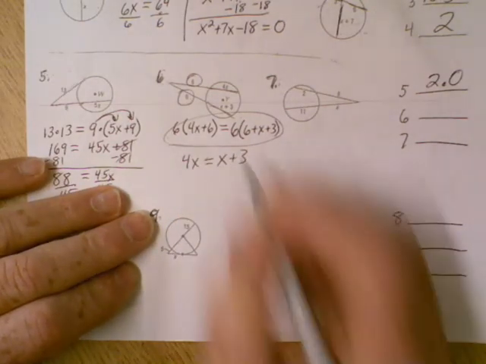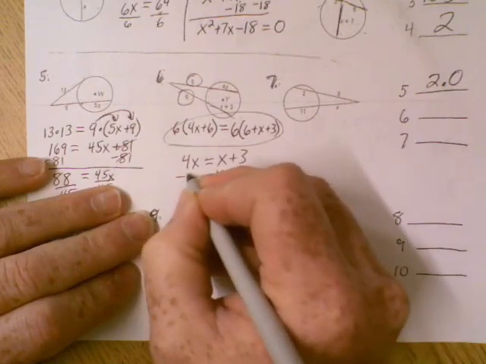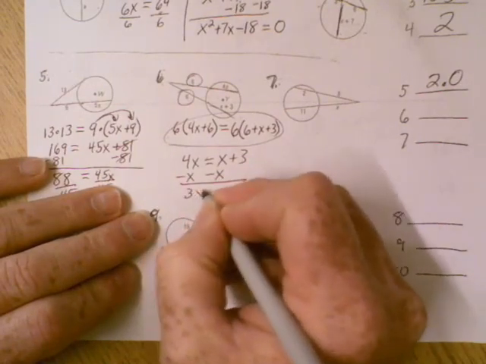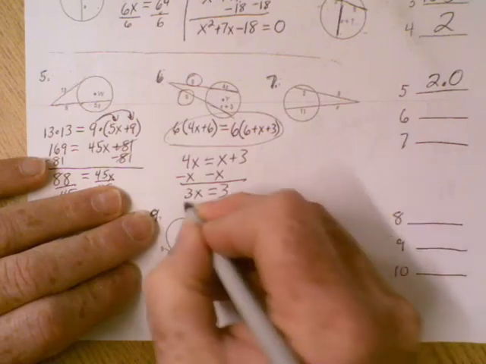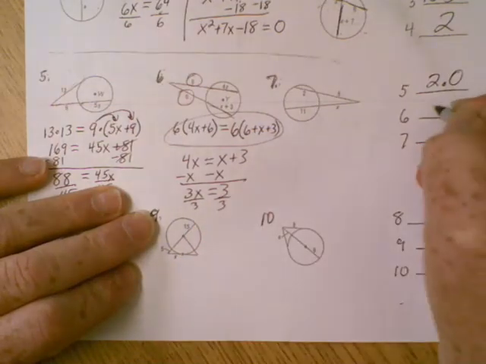And that's a little easier to solve. It doesn't work out every time, but when those outside parts are the same, it does. So we end up with 3x equals 3. Divide by 3, you end up with x equals 1.